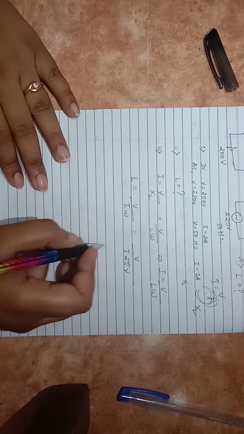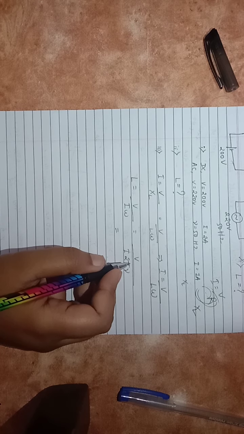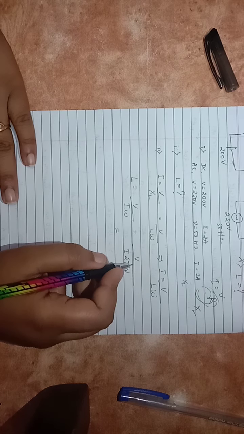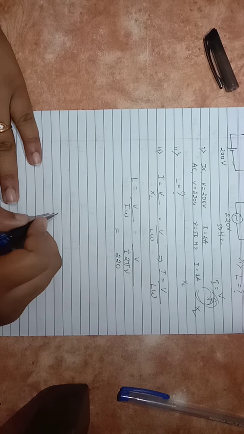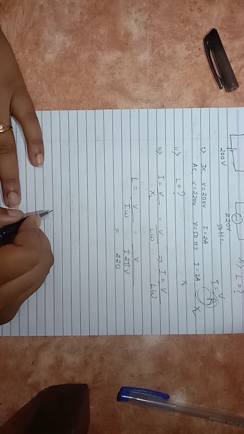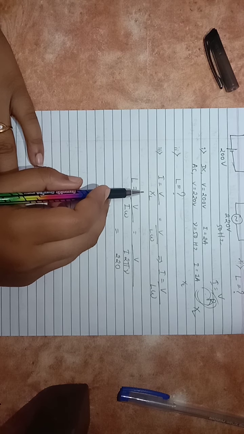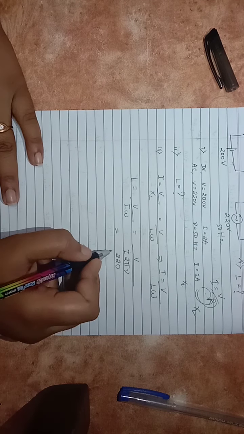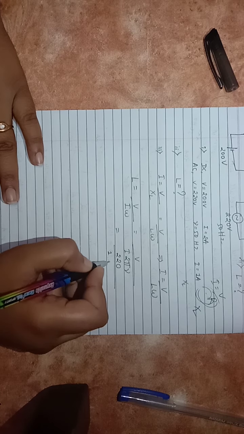Okay, now substitute the values. For the AC source, what is the voltage? You know, 220. Why am I using the AC source voltage only? Because the XL is there in AC source only, na? Understood? Okay. So what is the value of current in AC source? 1 ampere.